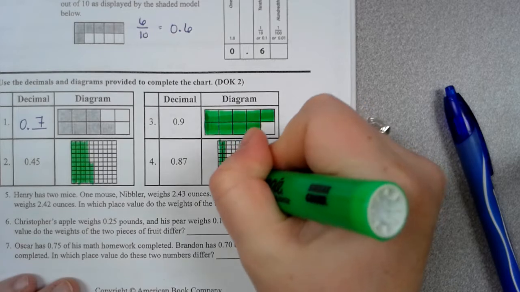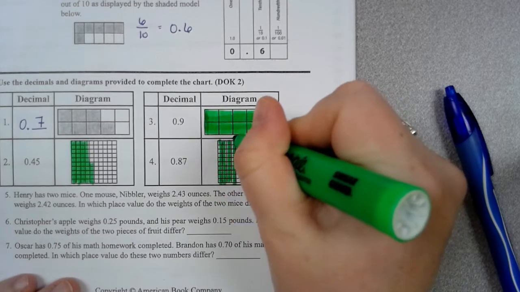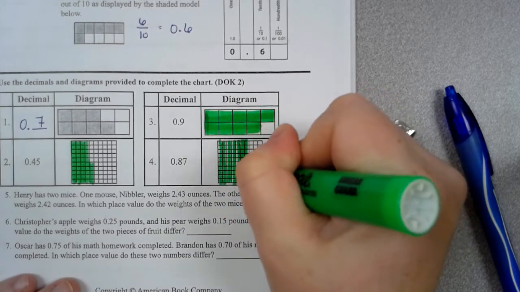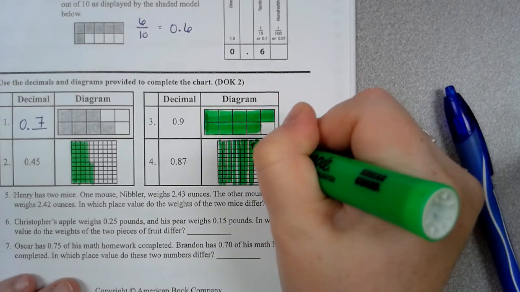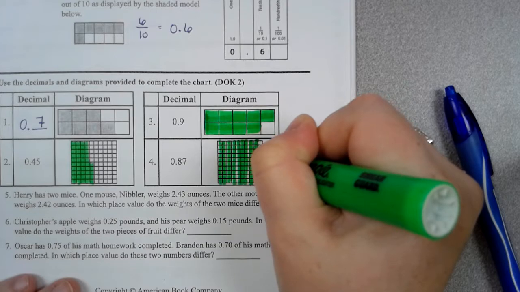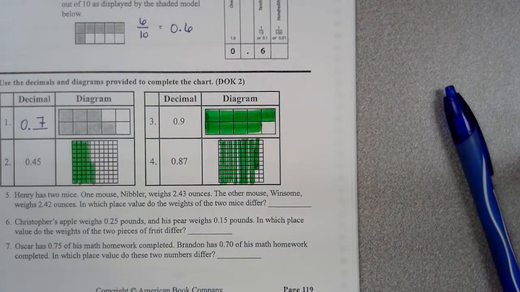So 1, 2, 3, 4, 5, 6, 7, 8. So that's 80. 2, 4, 5, 6, 7.